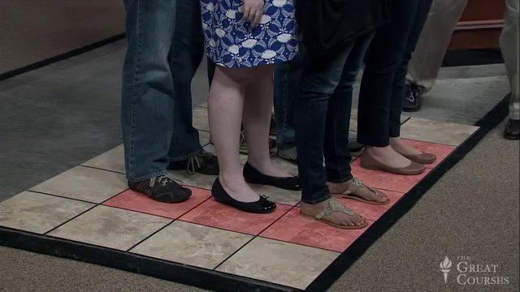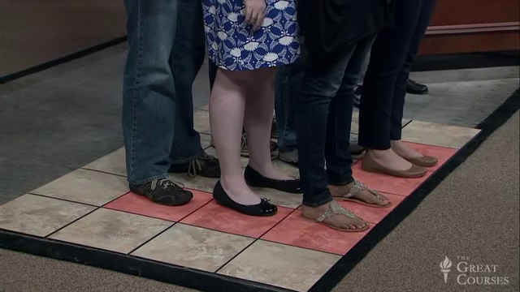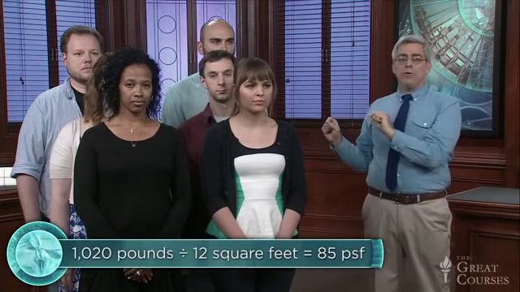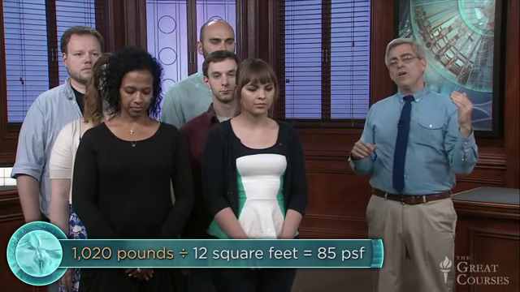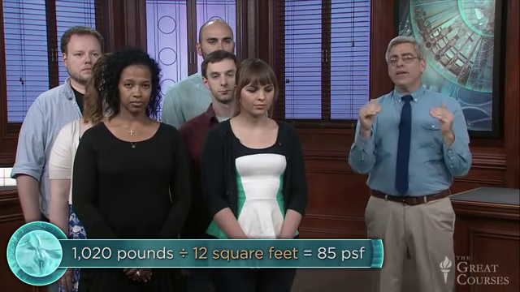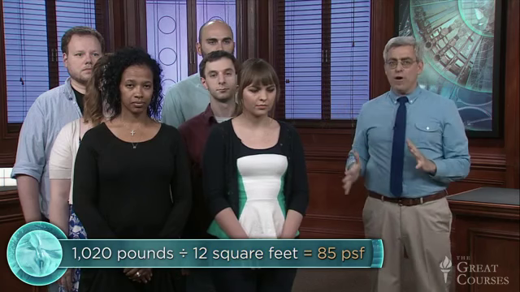Now, prior to this lecture, I asked each of our volunteers how much they weigh, and the total of all 6 weights works out to 1,020 pounds. Yes, this is half a ton of people. As you can see, our volunteers are occupying approximately 12 of the squares on my floor grid, 4 along the front, 3 along the side. And so the live load represented by this very tight grouping of people is 1,020 pounds divided by 12 square feet equals 85 pounds per square foot.